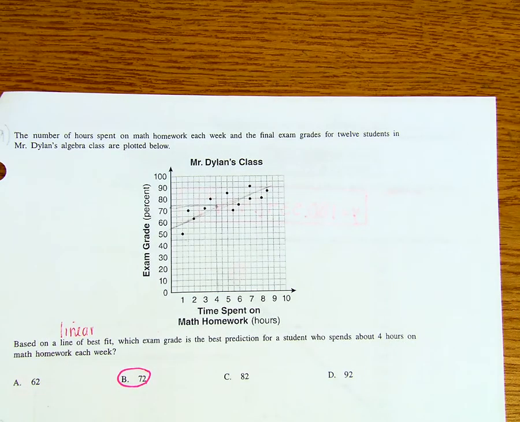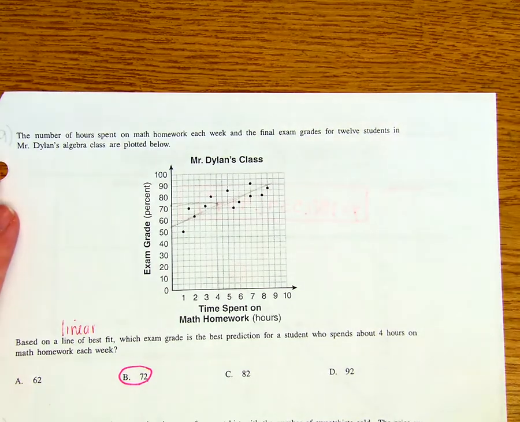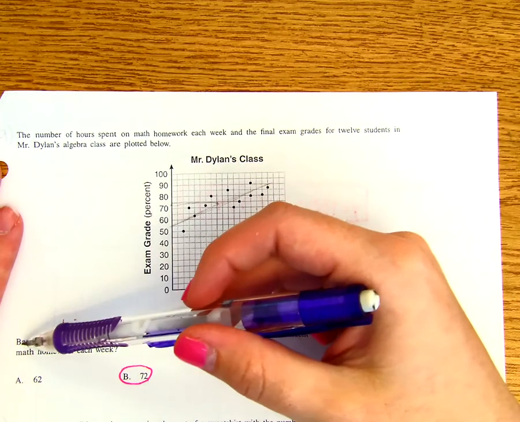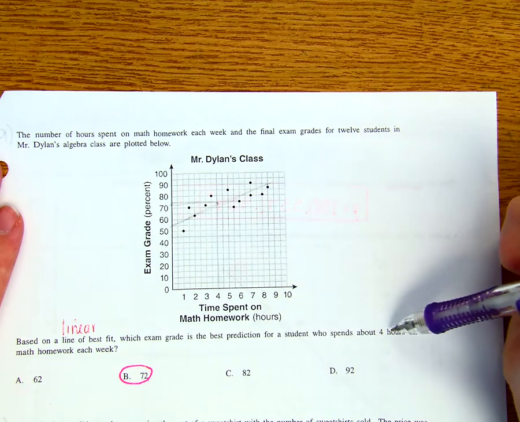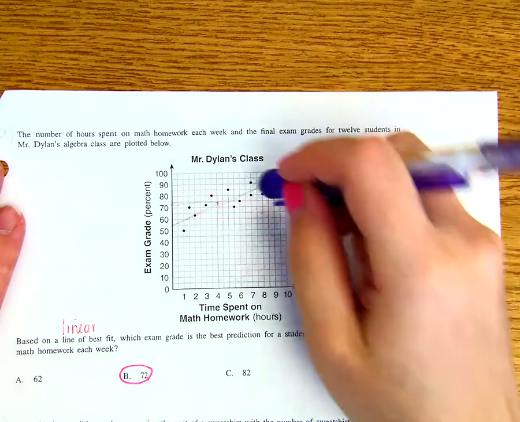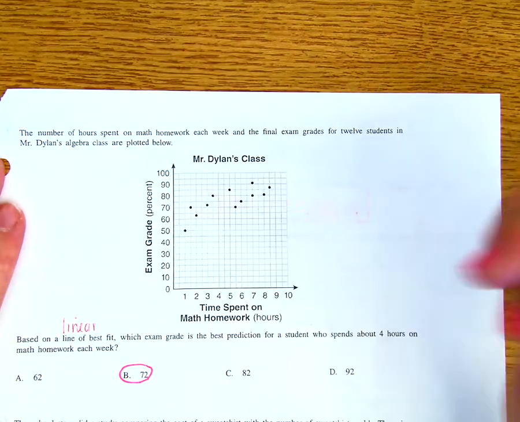Question 9 is another one of those predictions. It says, based on the line of best fit, what would be a best prediction for a student who spends about 4 hours on math homework each week. So I'm going to erase what's already been written on this and kind of redo it with you.